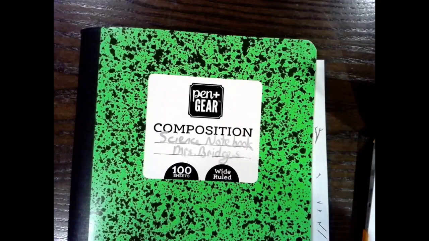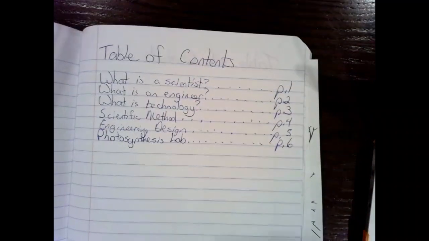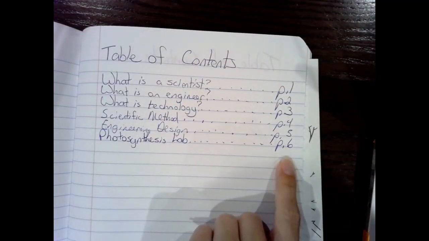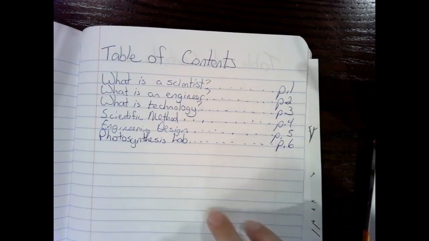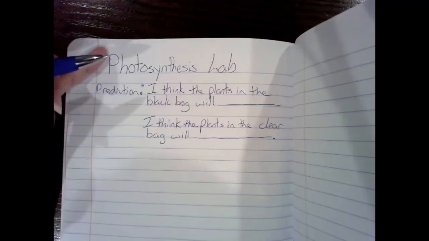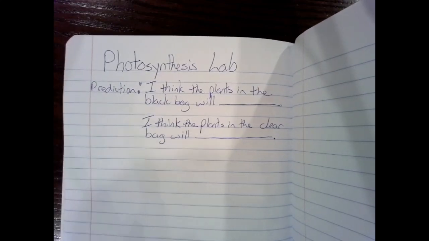You just saw the video of the Photosynthesis Lab that I did in front of Miss Lucas's class. I want you to get out your science notebooks, turn to the table of contents, and write Photosynthesis Lab, page 6. You can pause the video if you need more time to write that down. Then turn to page 6. Write Photosynthesis Lab at the top. Make sure you write page 6 somewhere on your page.